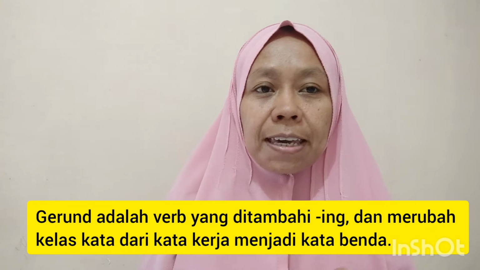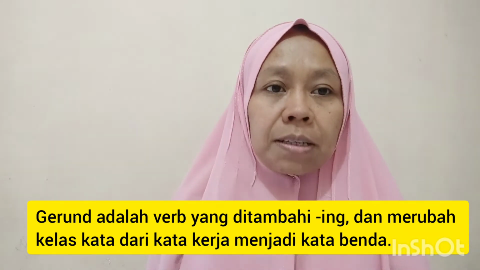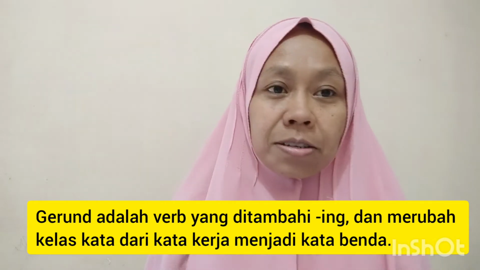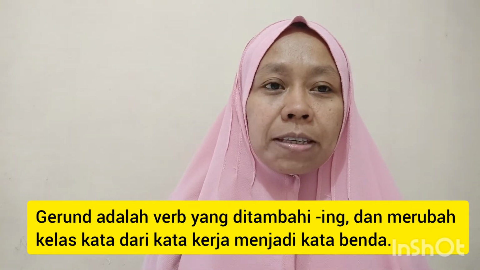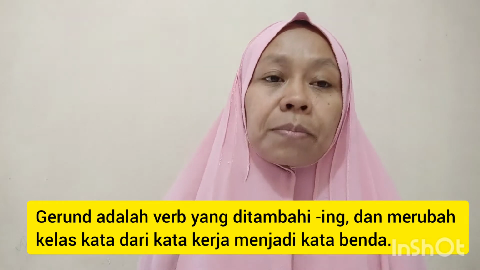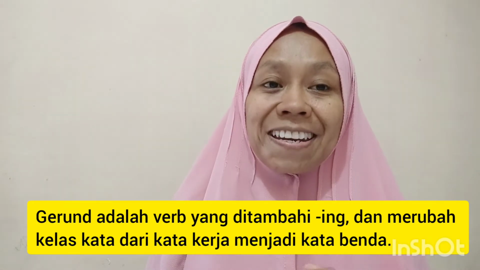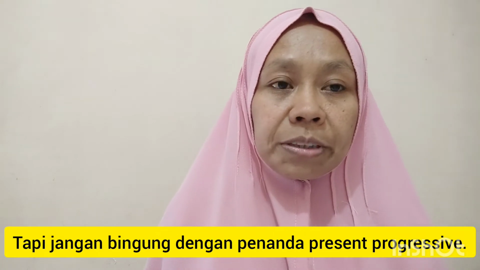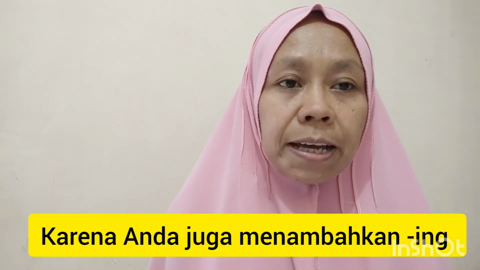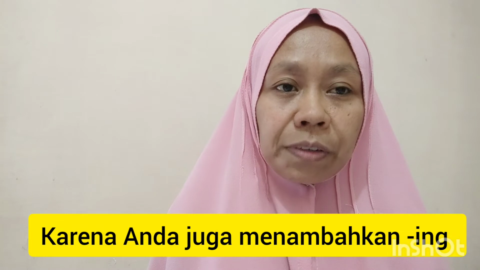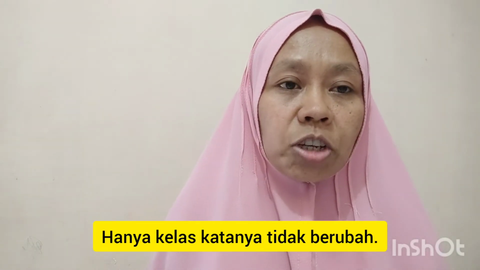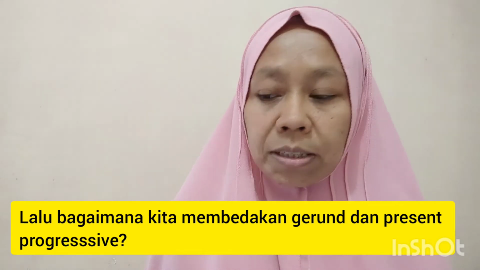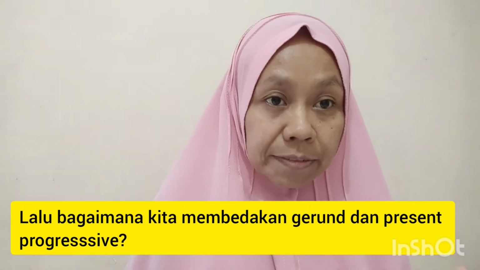Okay, gerund is a verb that you add ing to, and it causes the change of the class of word from verb to noun. But don't get confused with the present progressive marker, because you also have to add ing to the verb, but the class of word doesn't change at all. It's still verb. So how do we differentiate between gerund and present progressive?